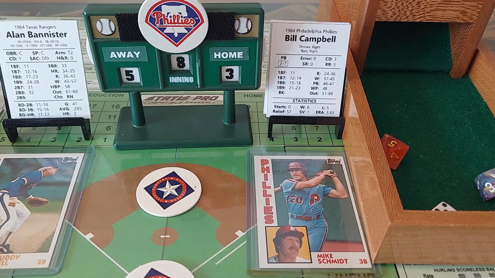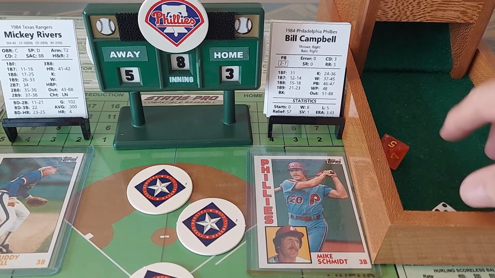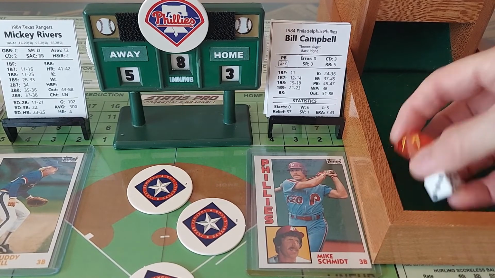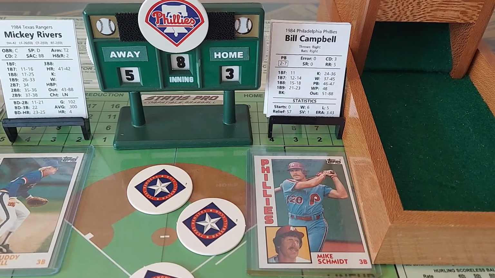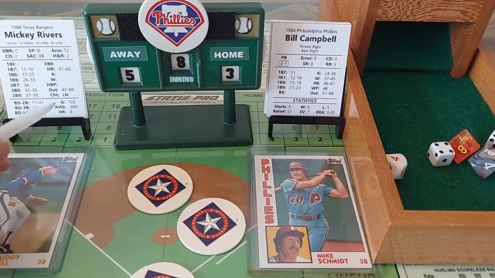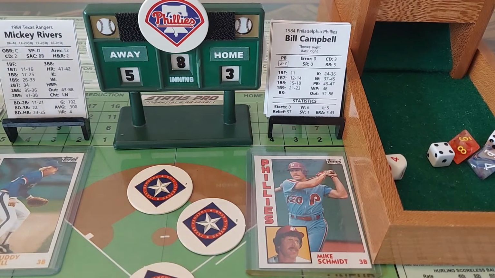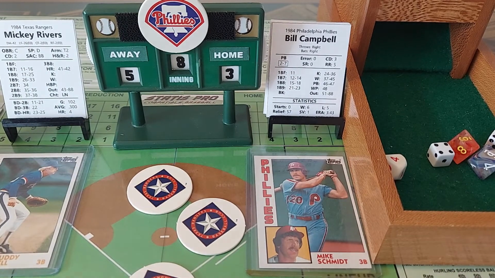All right, I'm thinking of bunting for a base hit with Mickey Rivers, but he has to have an OBR rating of A or B. He has a C, so he can't do it. He'll be swinging away with 1 down and 2 on. Nine off of Rivers' card, and 66 is going to be an out, left normal. Ground ball to shortstop, possible double play. There's no air, there's no air. It's a 6-4-3 double play.